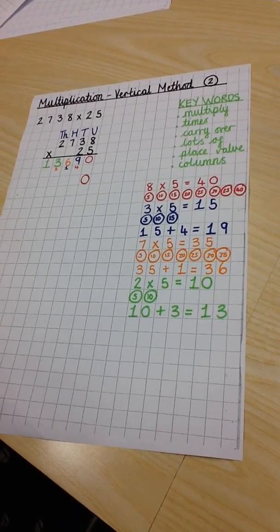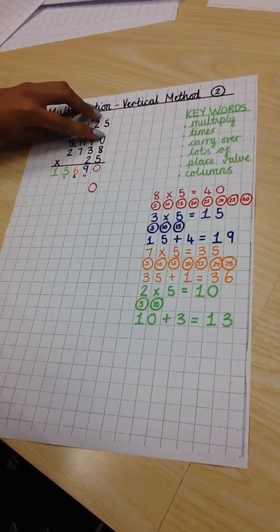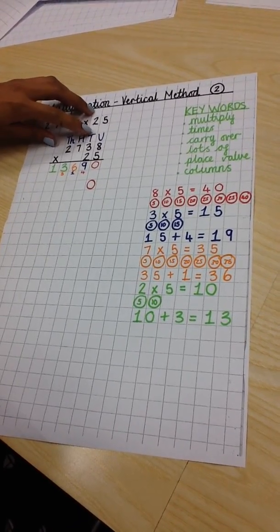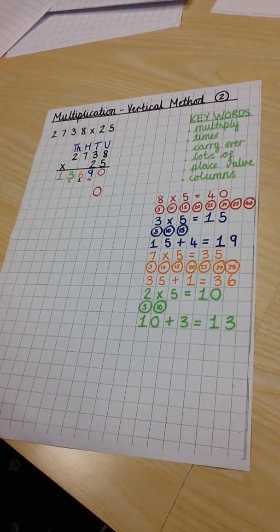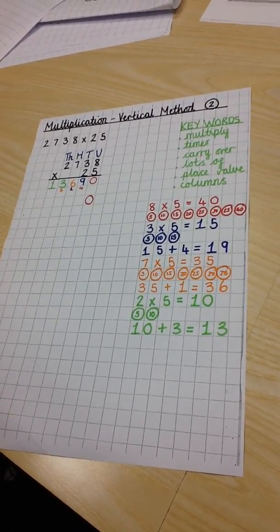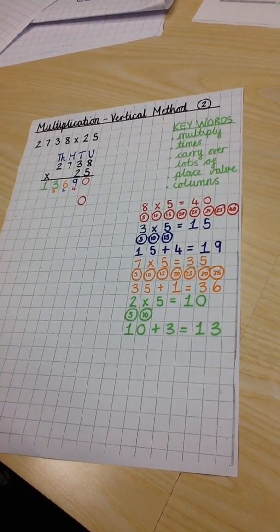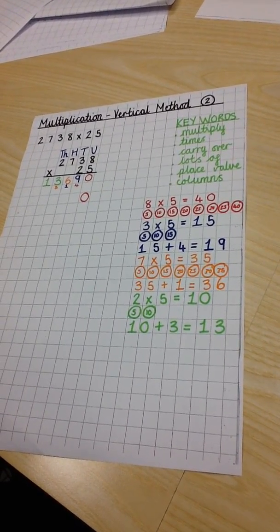We're putting a 0 because we are no longer multiplying the units. We are now multiplying the tens. So everything is multiplied by 20, but we think of it as multiplying by 2 because we have put the 0 there.